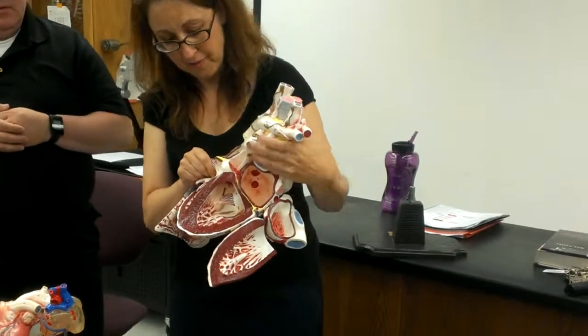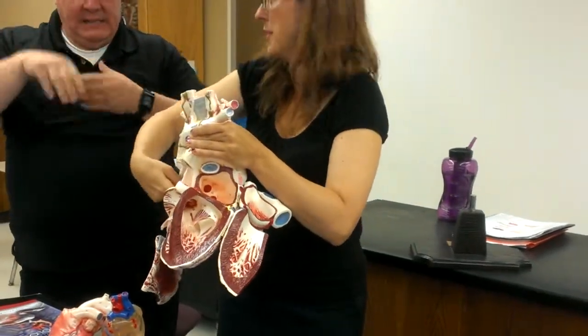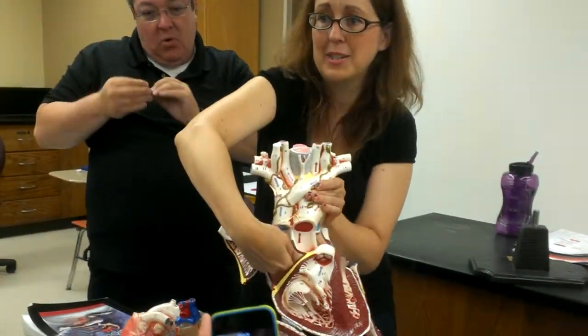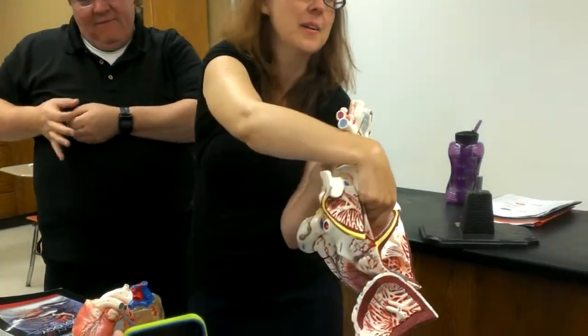And then the fossa ovalis, that I don't think you're going to be able to get in your video, but it's in the interatrial septum. It's that circle. It's number 81 in there, which my finger's in the way now, but there it is deep inside of there.